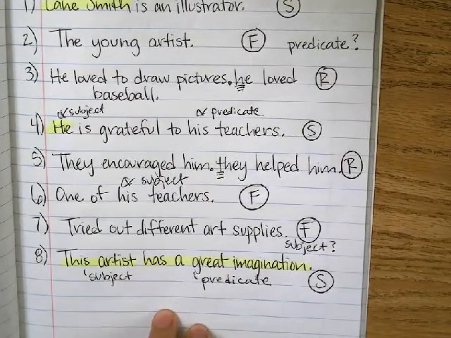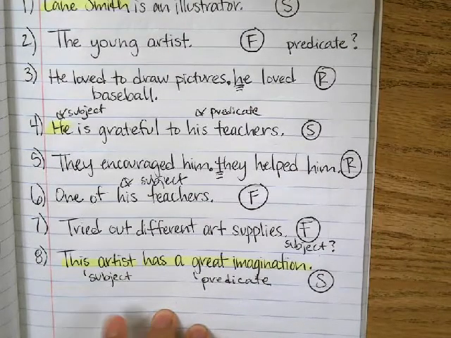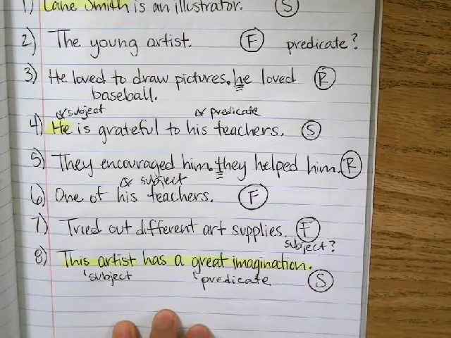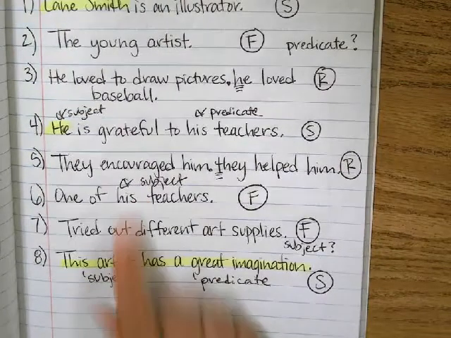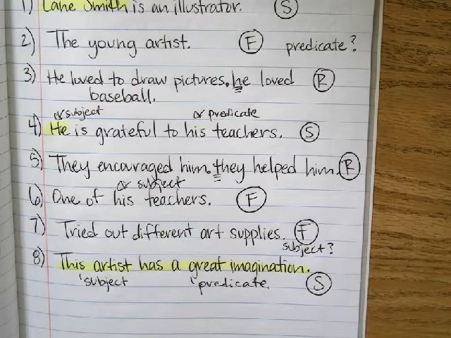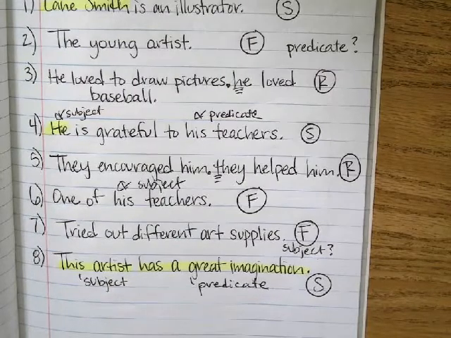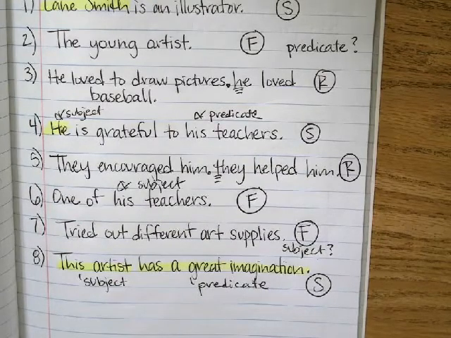Number 5, they encouraged him, they helped him. It's a run-on. We could break it up into two sentences. Number 6, one of his teachers. Well, what about one of his teachers? We only have the subject. We're missing the predicate, so we have a fragment. Tried out different art supplies. That is a fragment. We are missing the subject. And the artist has a great imagination. That is a complete sentence. We have a subject and a predicate.